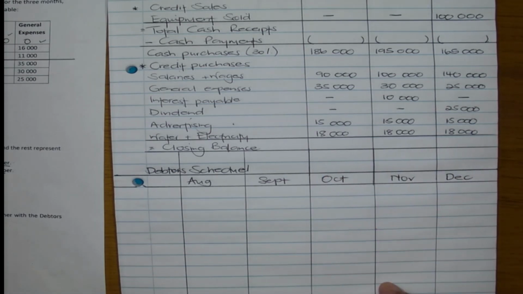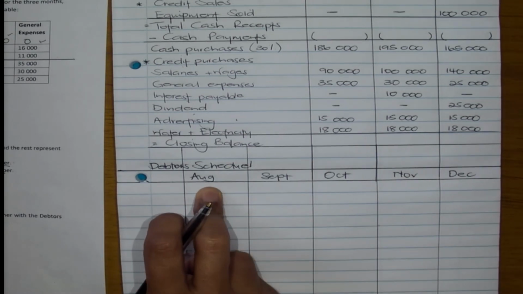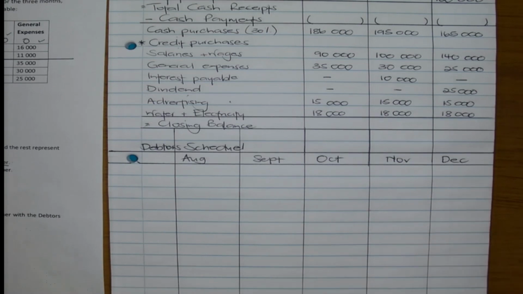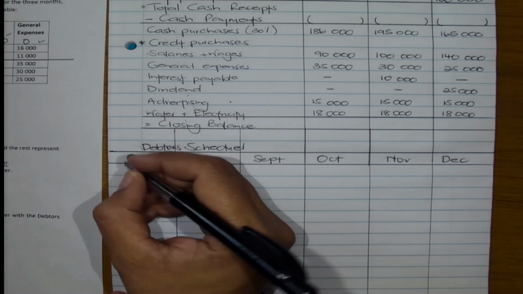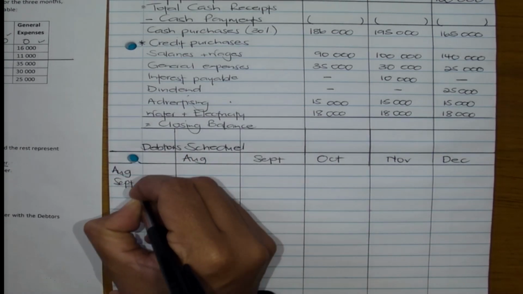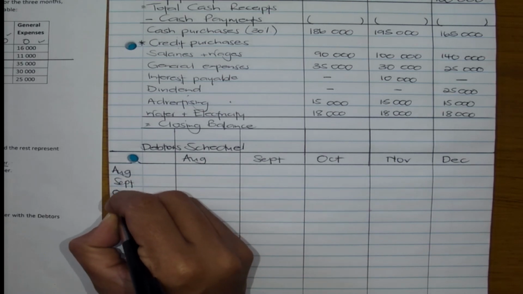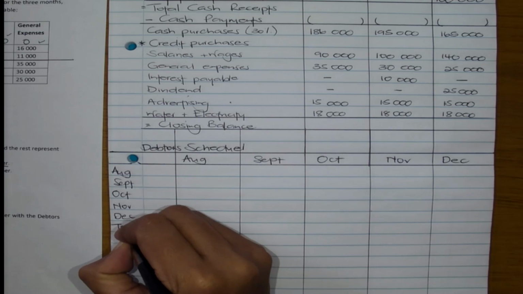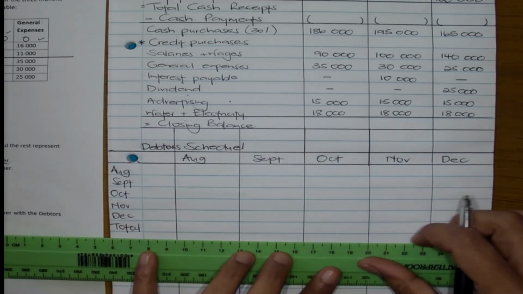Now, can you see the difference is you're writing all the months that they give you, not only the 3 that they want, right? Because some of August's payment will happen in the other months, right? So here you have August, September, October, November, December, and then you have a total column.